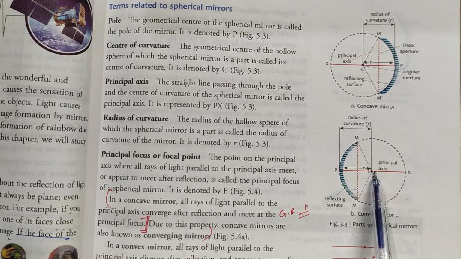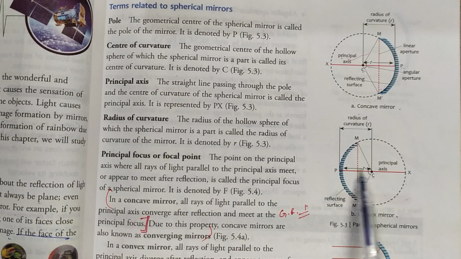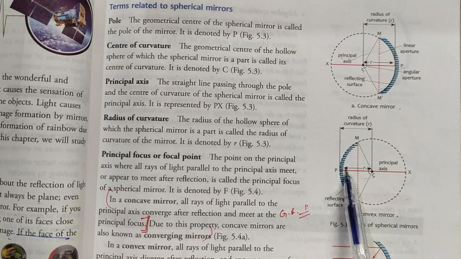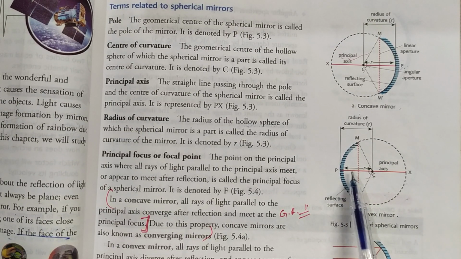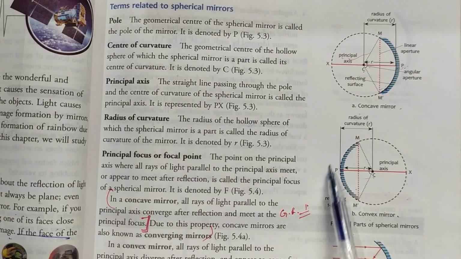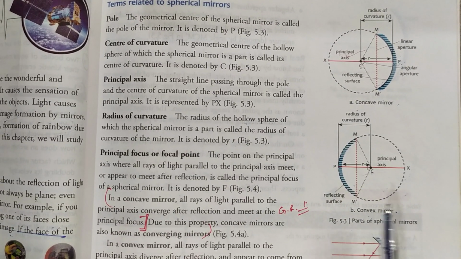Okay, so PC is the radius of curvature, and CX is also the radius of curvature. The radius of curvature is the radius of this hollow sphere. इस hollow sphere के radius को radius of curvature कहते हैं, and you can say it is the distance from the pole of the mirror to the center of curvature. I hope children I am clear to you.